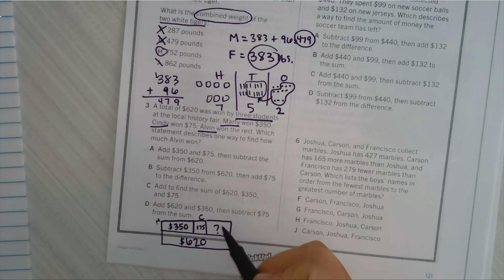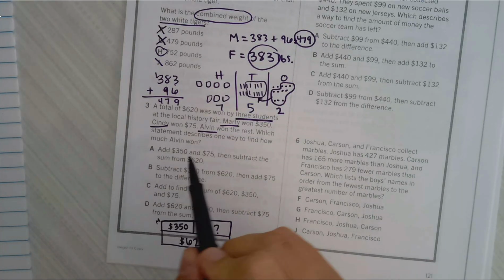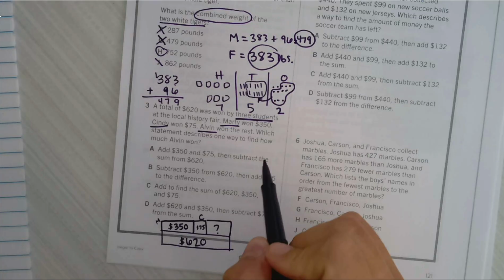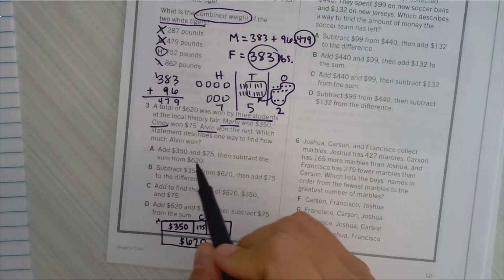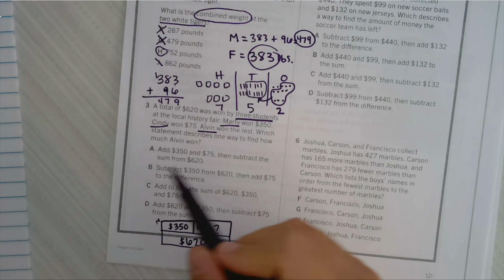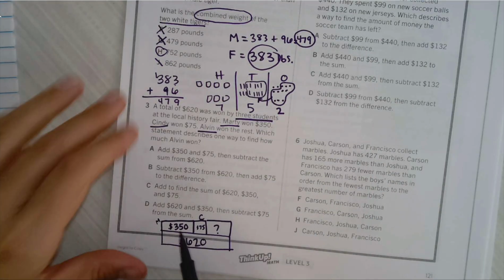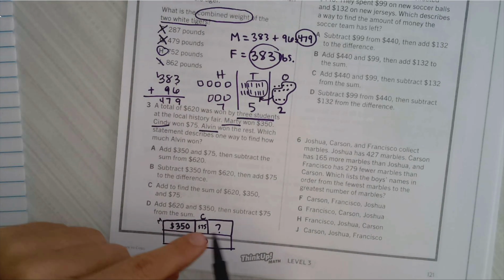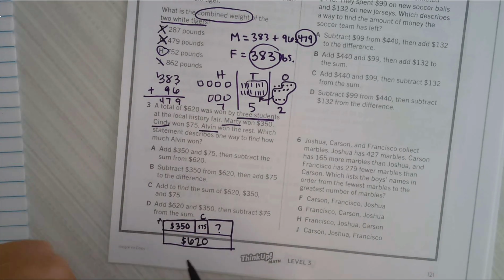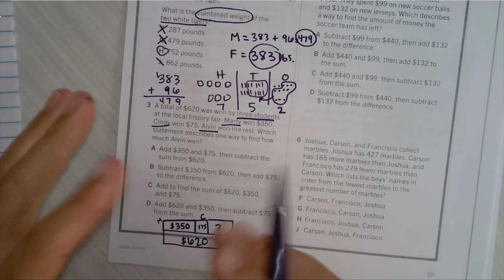How could I possibly find that out? Now, let's read. Add 350 and 75, then subtract the sum from 620. Okay, well, I could. This says 350 plus 75 plus something equals 620. I could add those and then separate, okay?